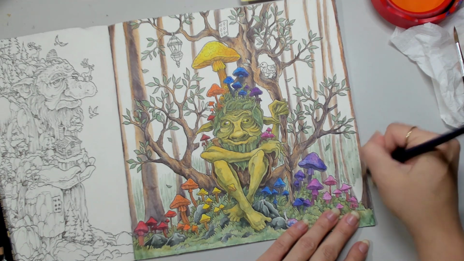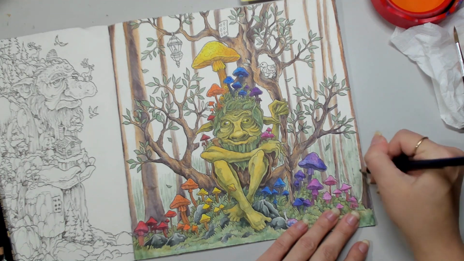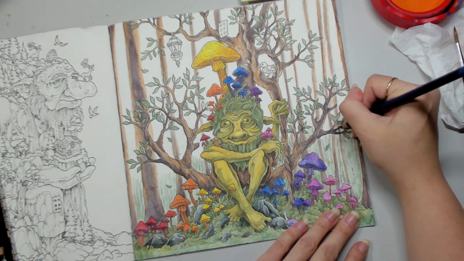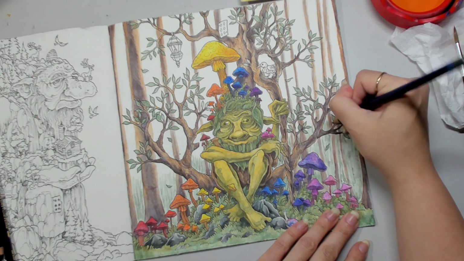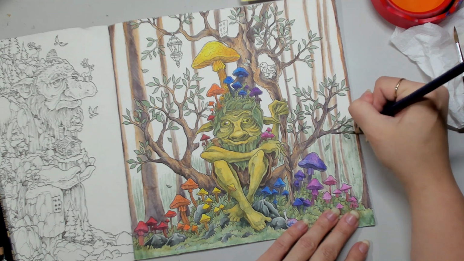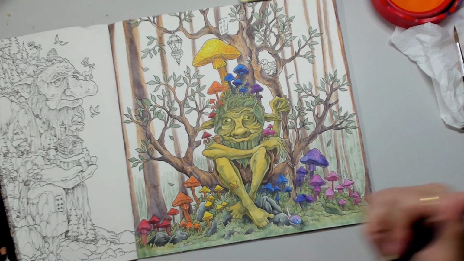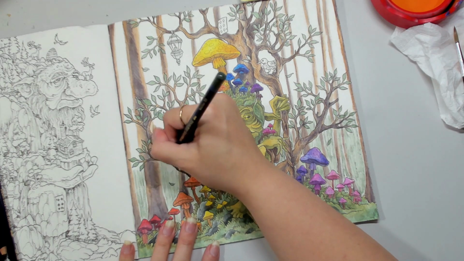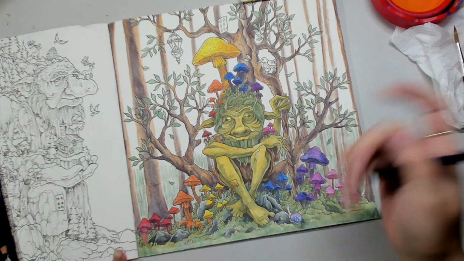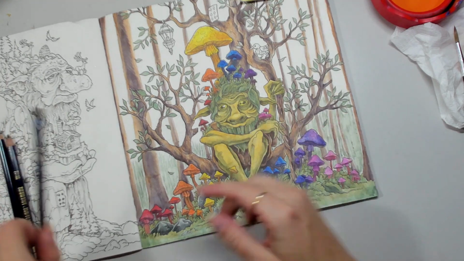Inktense does not reactivate. There may be little sections of pencil and pigment that I've missed that we will activate accidentally, but that's okay because these colors will work with what we've put in the background. So my line is not even. That's okay. I mean, again, doesn't have to be perfect.